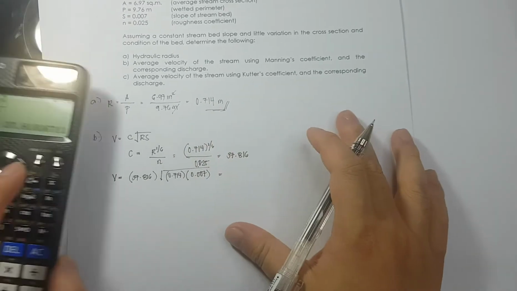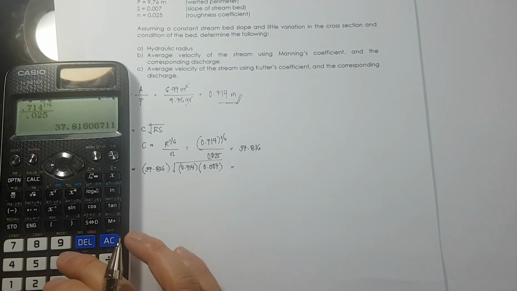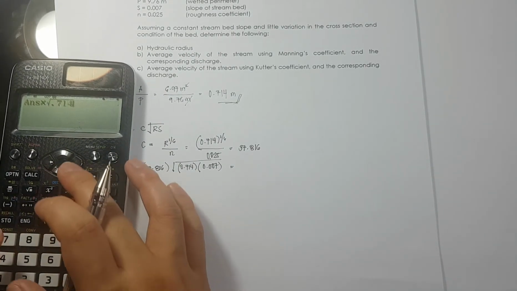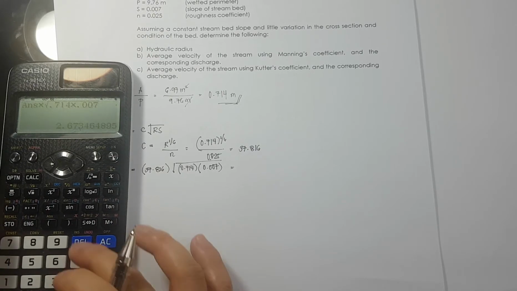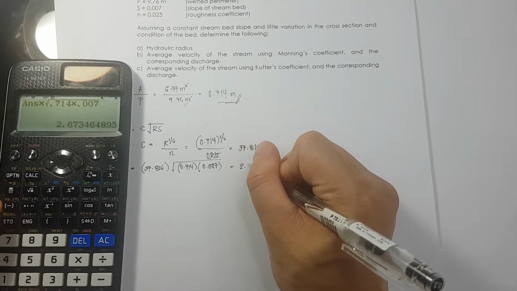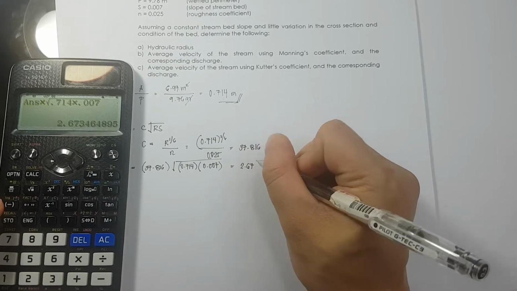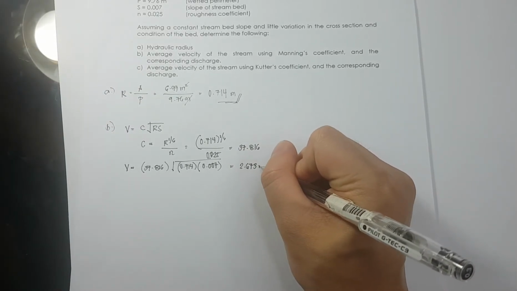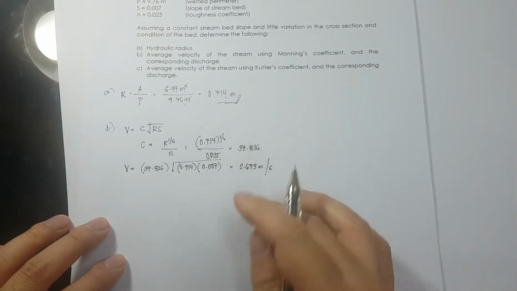And the velocity is therefore equivalent to 2.673 meters per second.